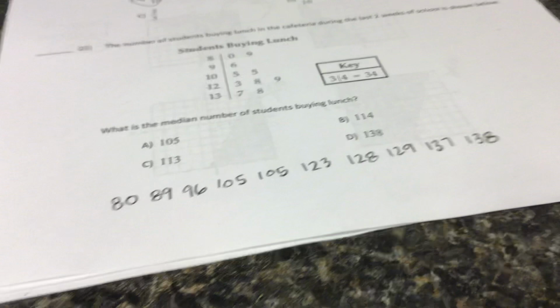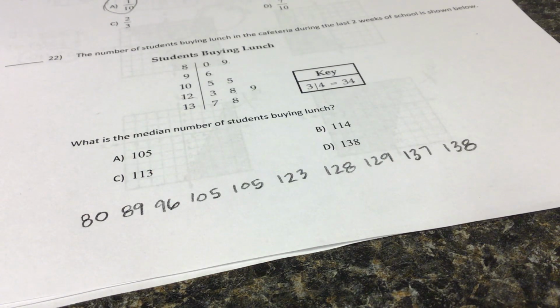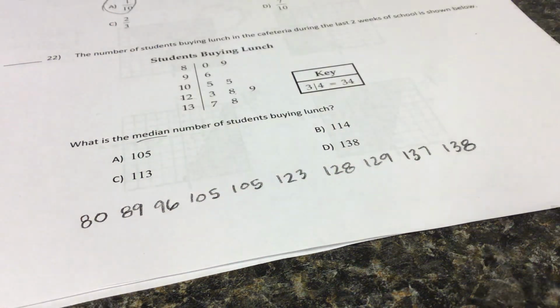So some of the things that you would come across when doing things like this is something that's called mean. Mean means add up all the numbers and divide by how many there are. Mode is the number that appears the most. And the median, that's what we're being asked here, the median is just like the median in going down the road. It's the thing in the middle of the road.